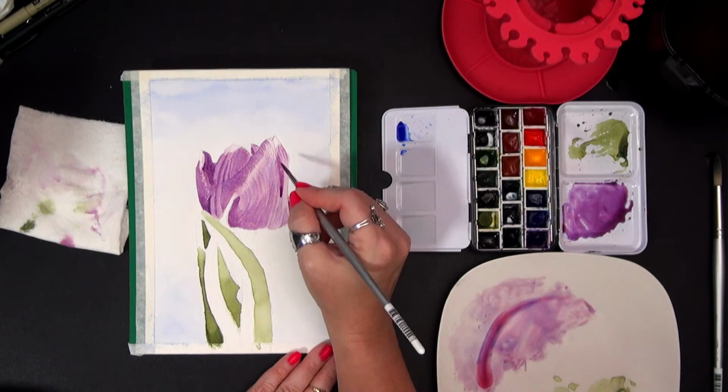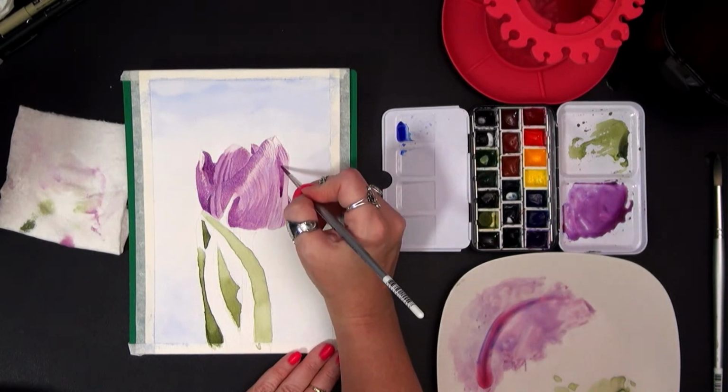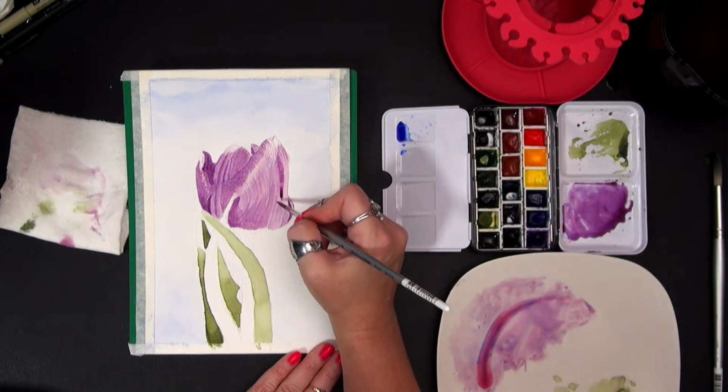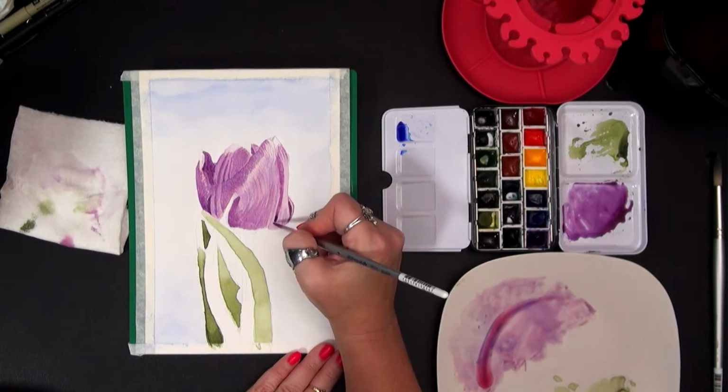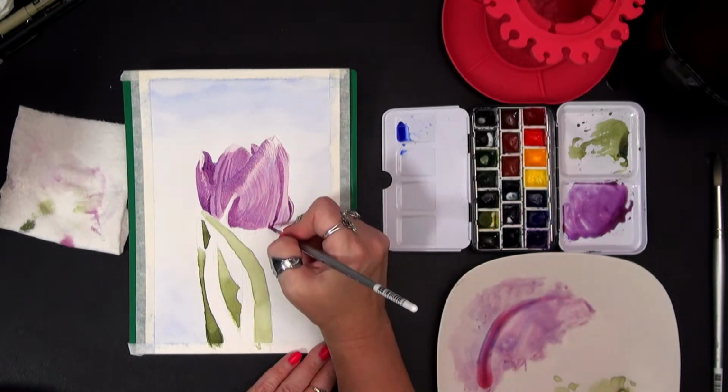You see how when I first put that down, it was really dark. See, it's really dark here, but as I continue to move that color, it's not so dark. It's just because there's a larger pool of it right in here, which I don't mind for the bottom.